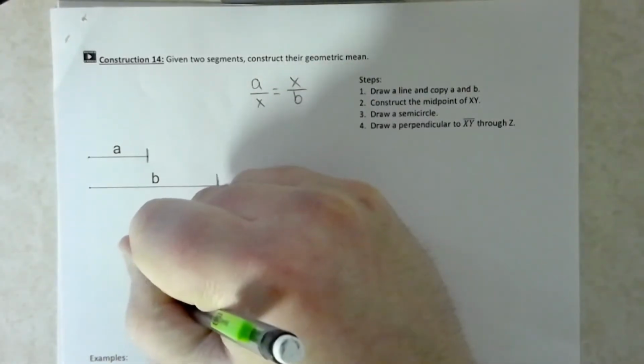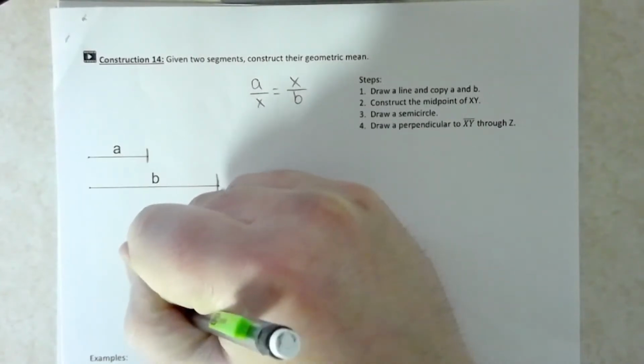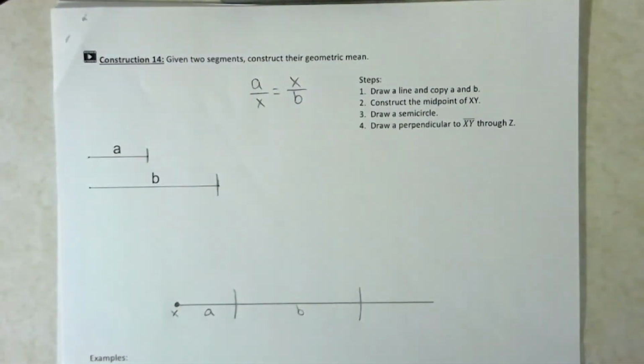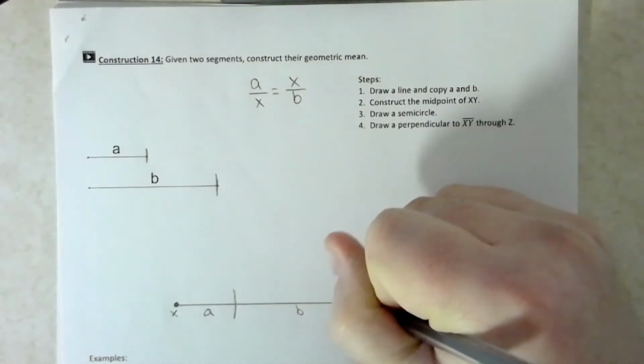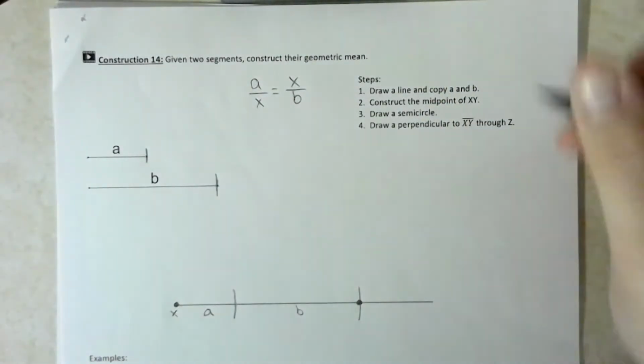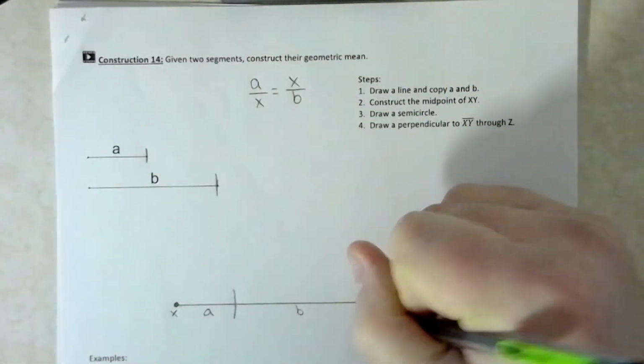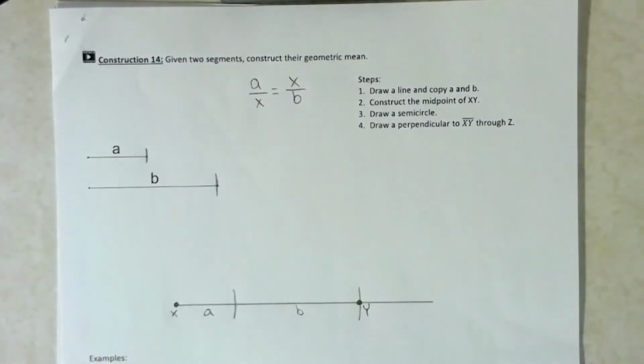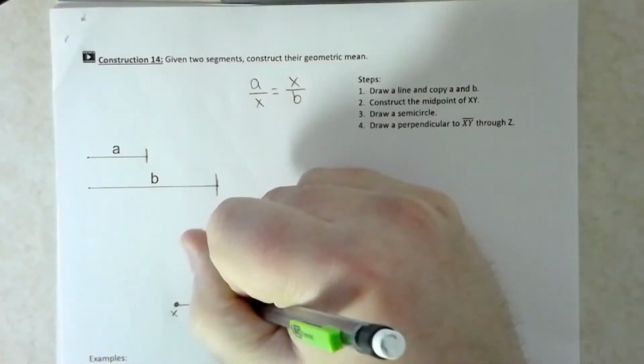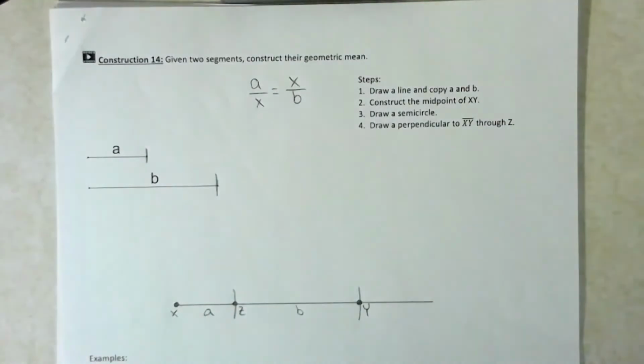Since this is the beginning of segment A, we'll call that X. For the sake of the steps here in our example, we'll call the end of this entire combination of segment A and B combined Y. And then here at this marking, we will call it Z.